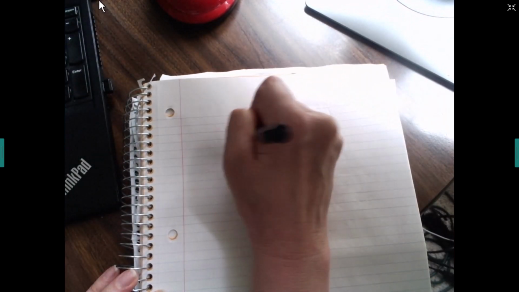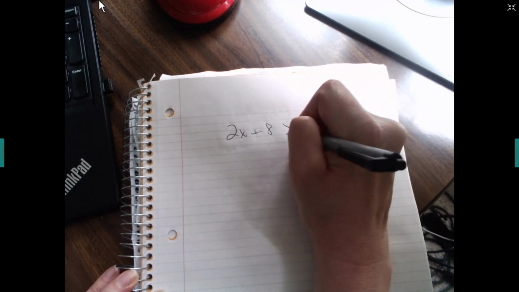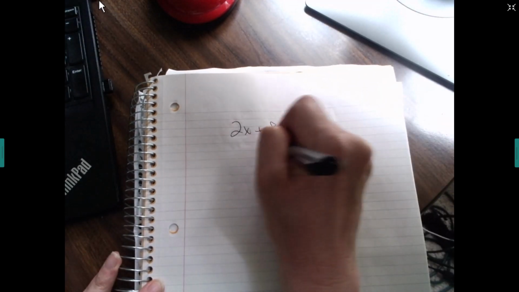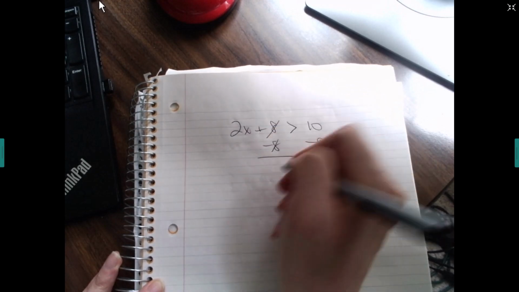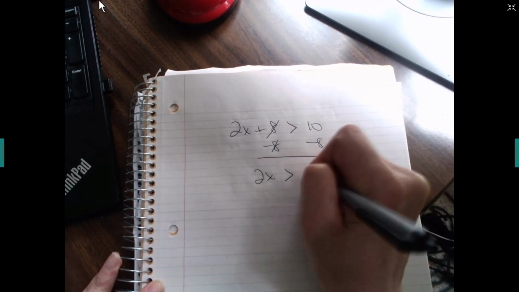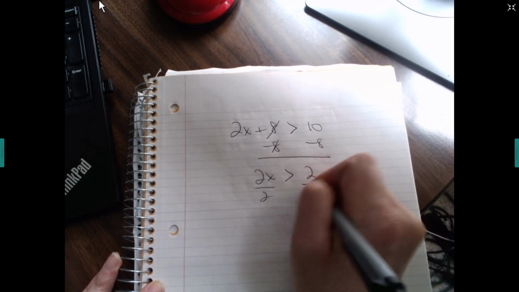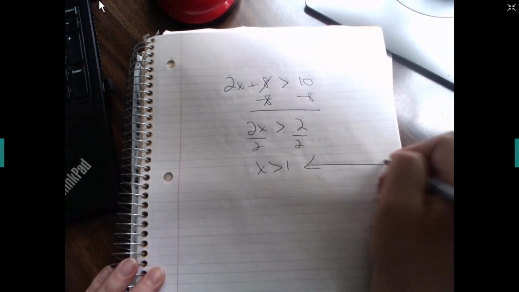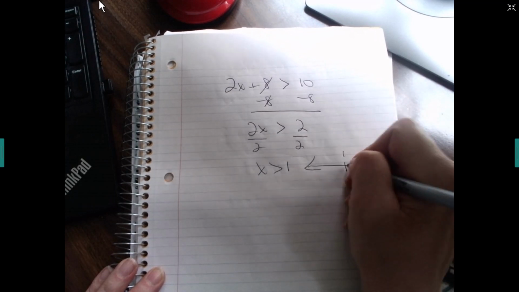And then solving inequalities, if I have 2x plus 8 greater than 10 or something like that, subtract 8 from both sides because we solve by doing the inverse. And the inverse of multiplying is dividing. And I get that. In interval notation, then, I would put an open dot at 1.